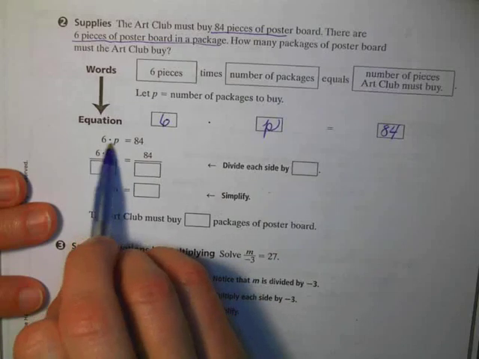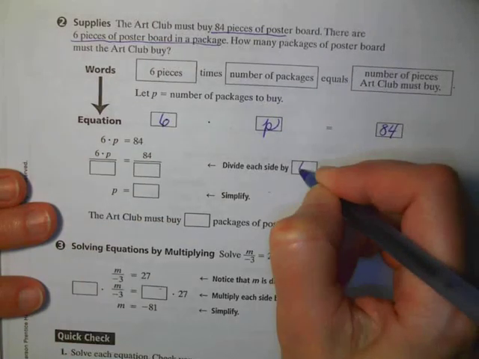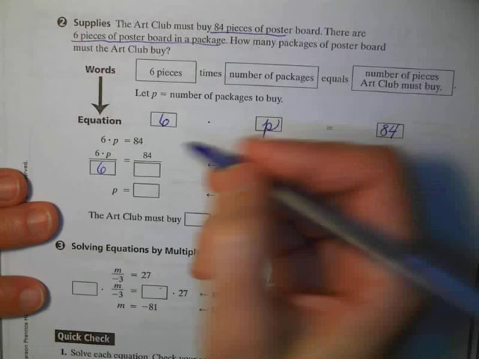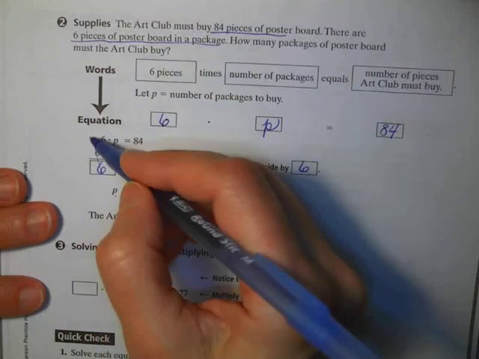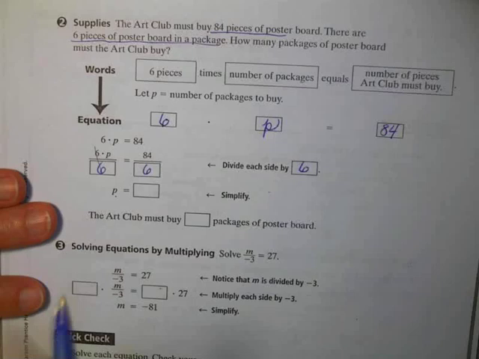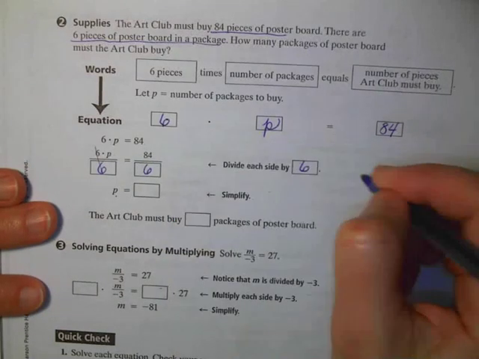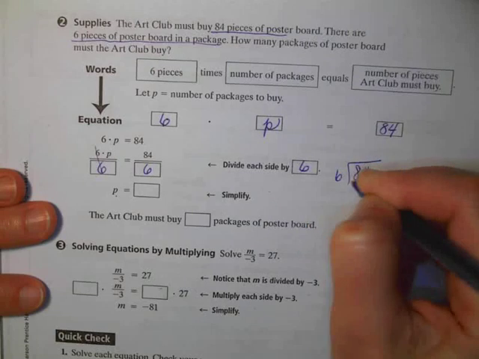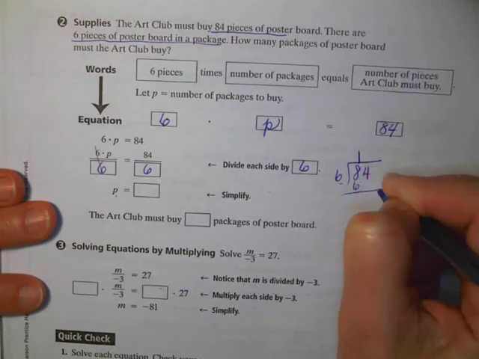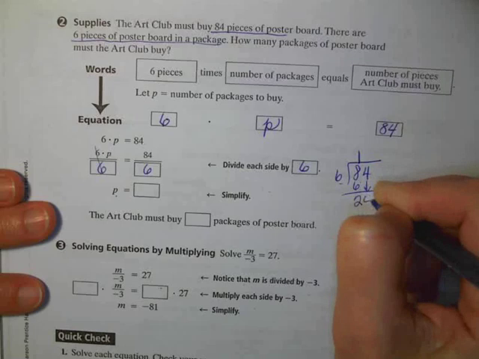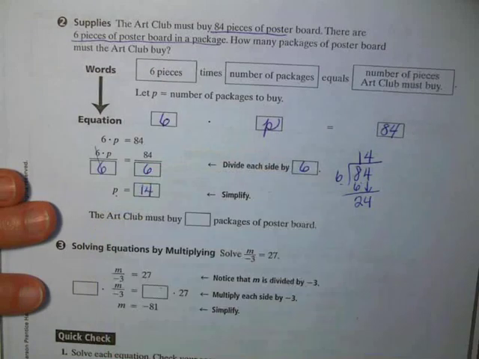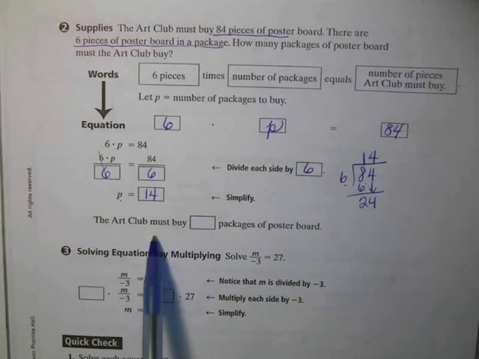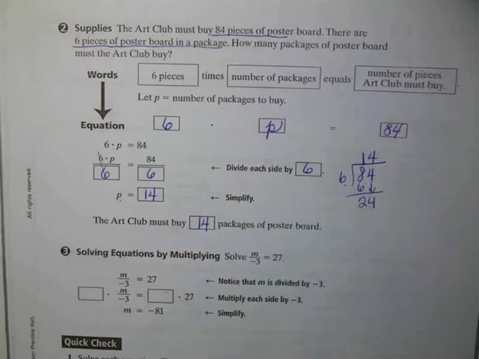So what I'm going to do, I want the P to be isolated, so I want the 6 to go away, so I'm going to divide each side by 6. 6P divided by 6 is just P, or 1P. Some kids like to mark it out lightly like that so they remember they've done it. 84 divided by 6, not a times table, so let's go off to the side. 6 into 8 goes 1 time. You have 2 left over. Bring down the 4. 6 into 24 goes 4 times. So I get 14. So P equals 14. The art club must buy 14 packages of poster board.